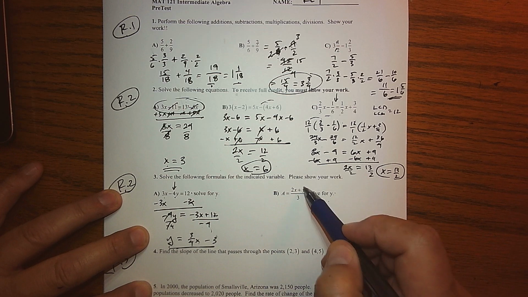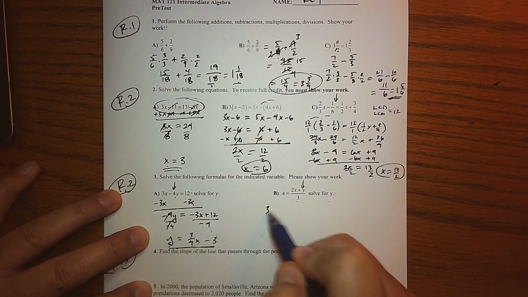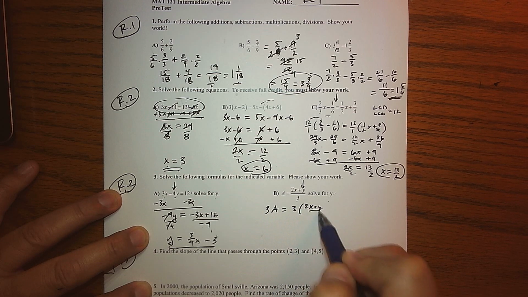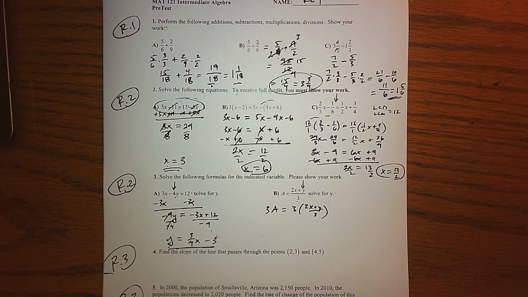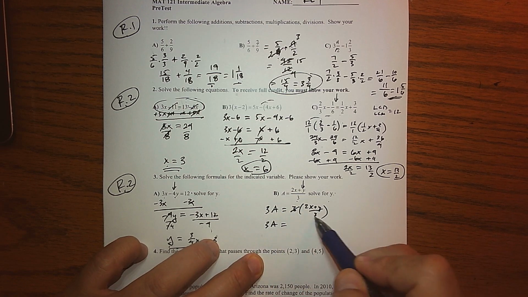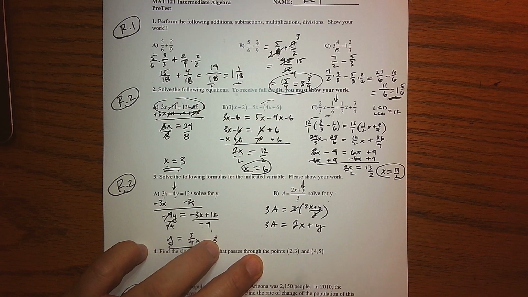I'm trying to get this y right there by itself. Well, using the same idea here, I have a fraction, so my first move is to multiply both sides by the LCD, which in this case is 3. On this side, we'll end up with 3a. Over here, the 3's will divide out, leaving us with 2x plus y. To get this y by itself, it's as simple as subtracting 2x.